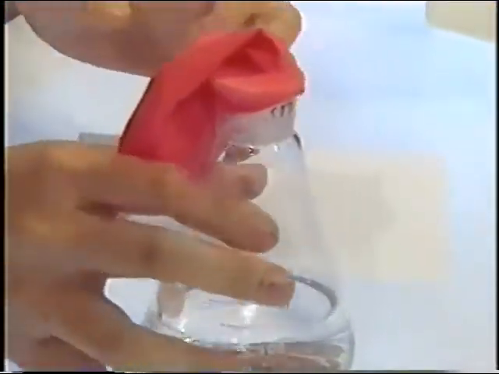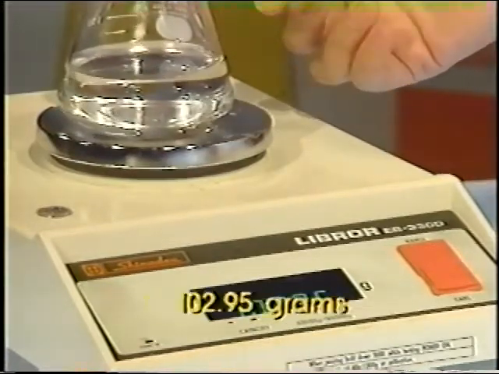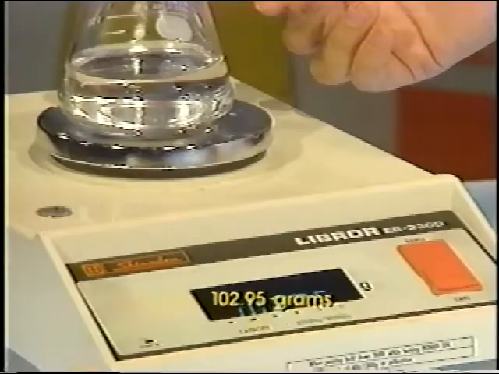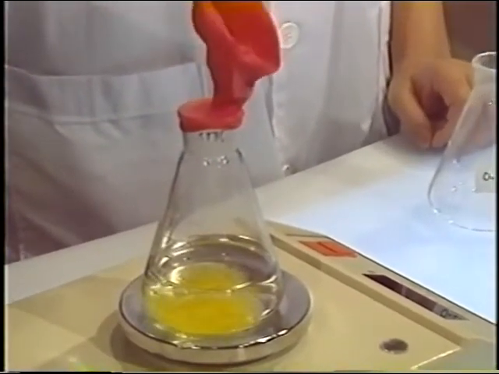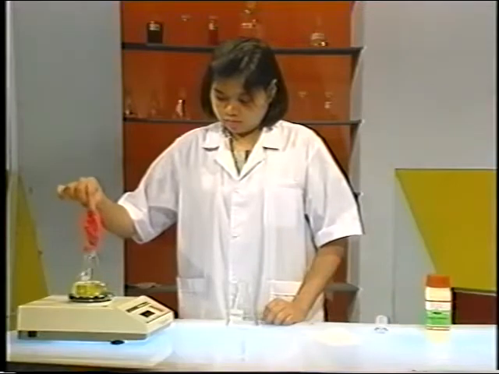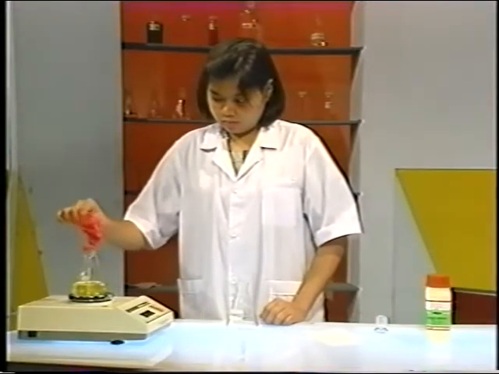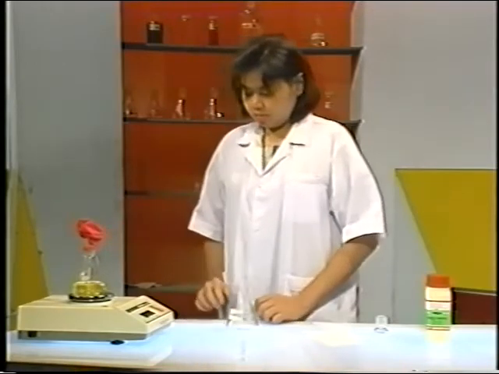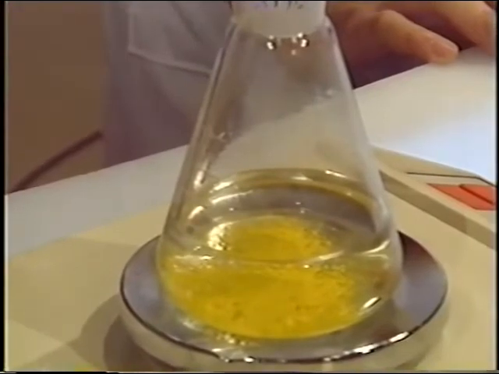To determine the exact total mass of the reactants, place the entire setup on the balance pan. Record the total mass. Watch carefully as Jenny drops the lead nitrate into the potassium iodide solution. This is a colorful reaction. A yellow precipitate forms. This is one indication of a chemical change.